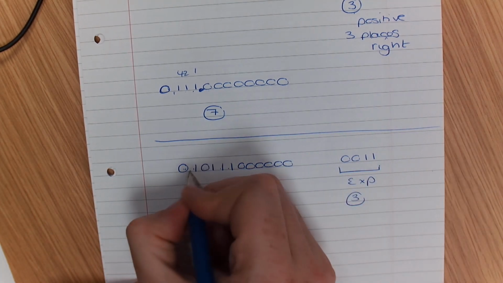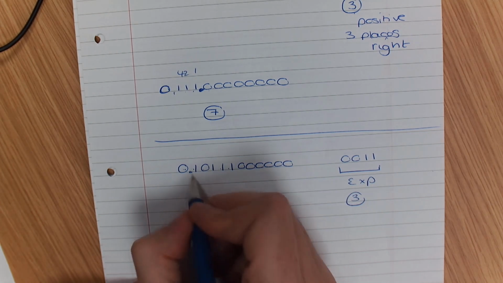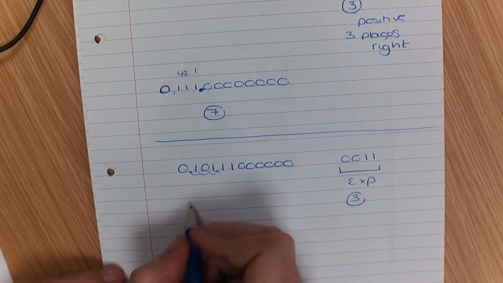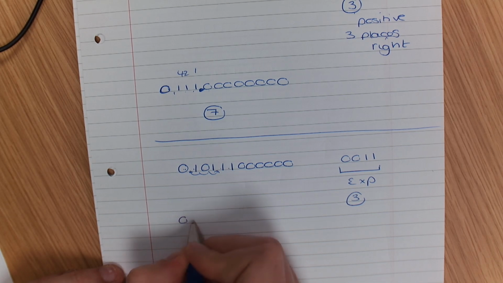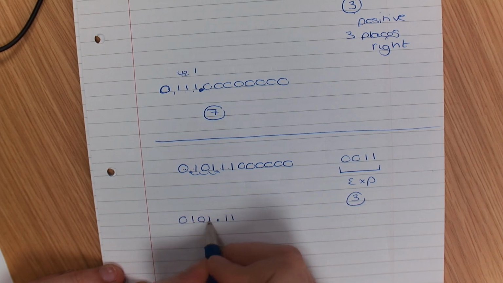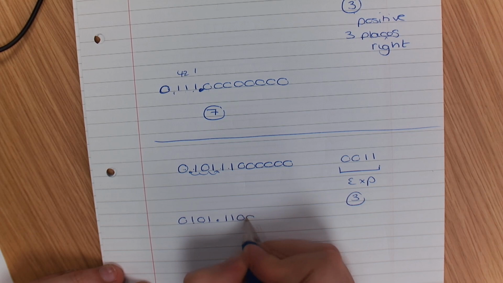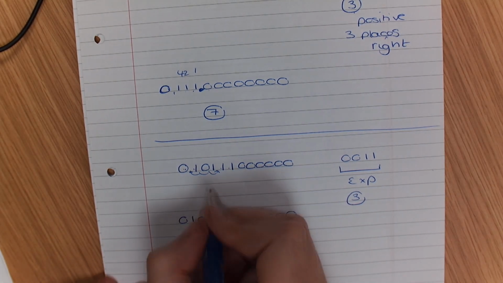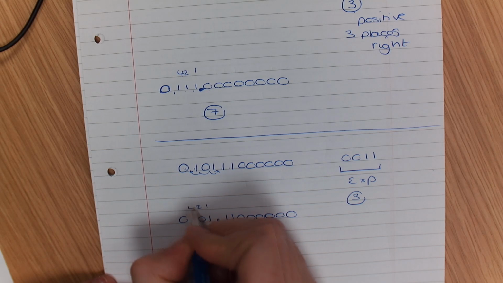The decimal place starts here, so it's going to go 1, 2, 3. So this is going to be 0, 1, 0, 1, 0.11. But this time around, you're going to go 1, 2, 4.